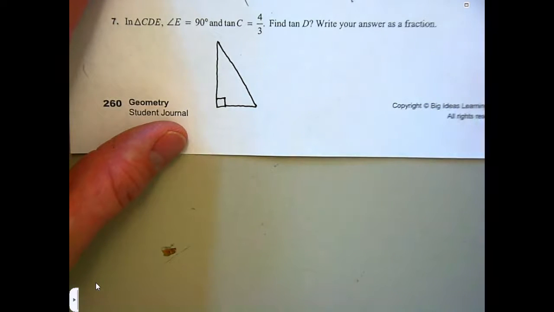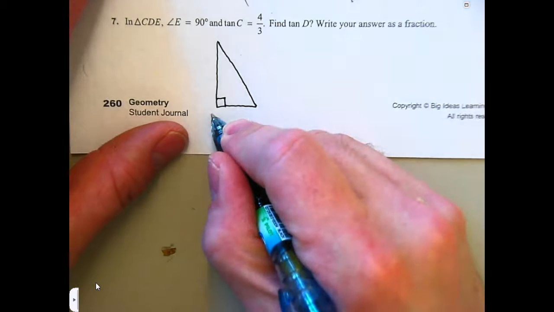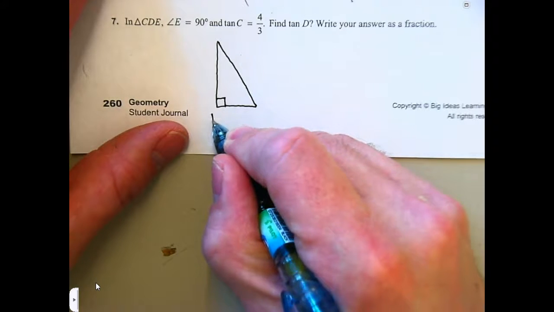Okay, if we got CDE, what's this? This is E. How do we know that's E?